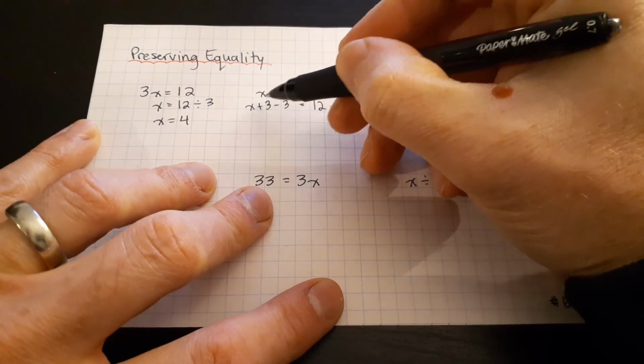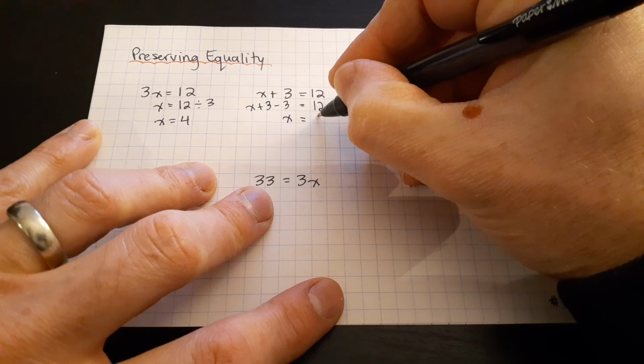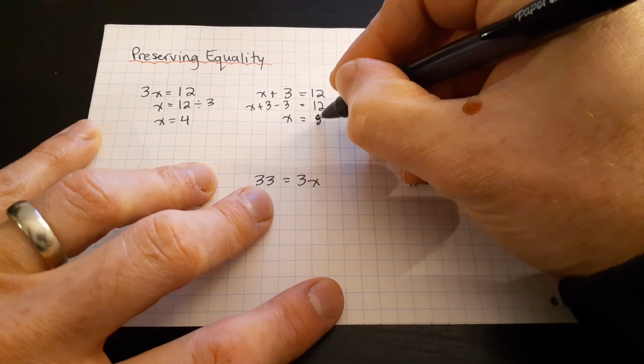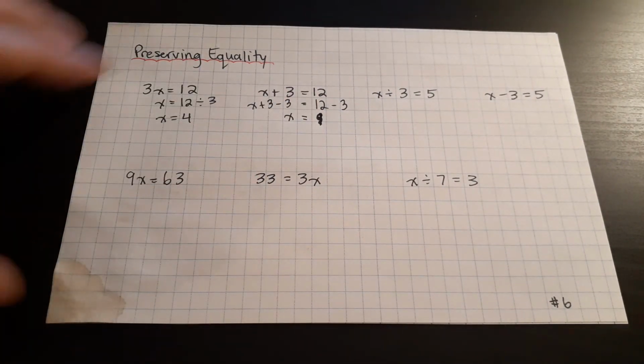And so we know that the opposites are going to cancel out. So that leaves us with x. And then 12 minus 3 is 9. I almost wrote 8. It's 9. So then we can check it out. 9 plus 3 equals 12.